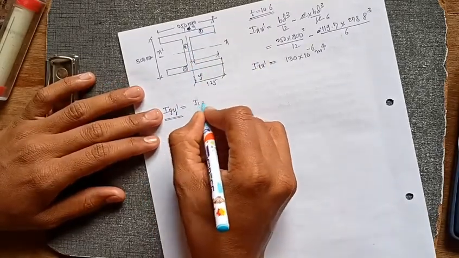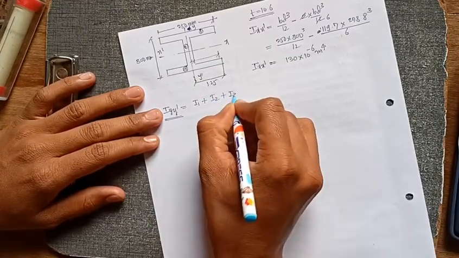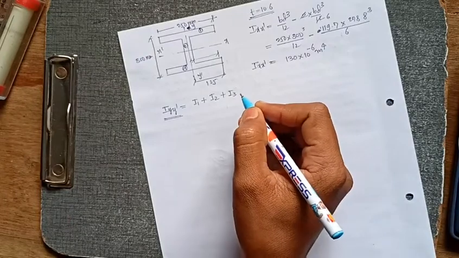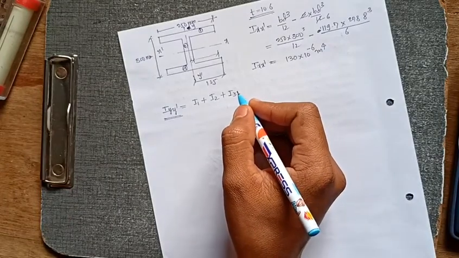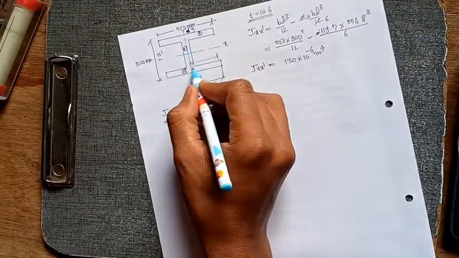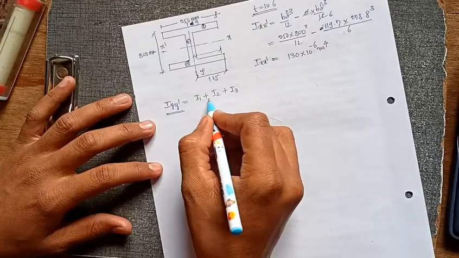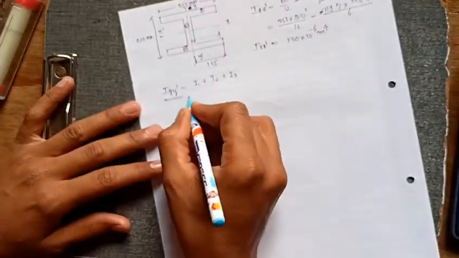So I1 for the first rectangle, I2 and I3, the moments of inertia of the individual rectangles. I'll find the moment of inertia about the vertical axis only.